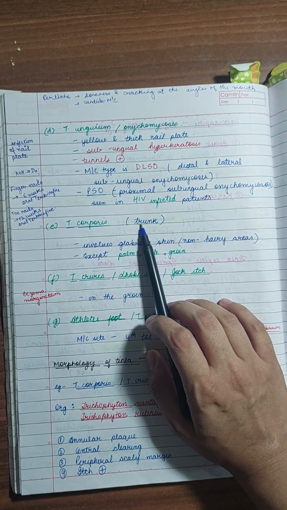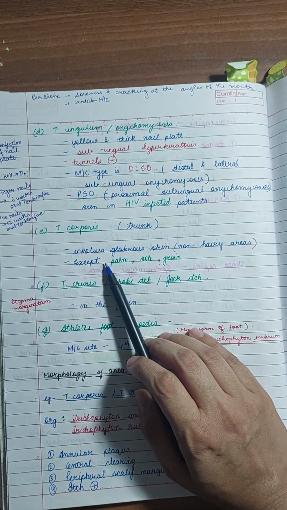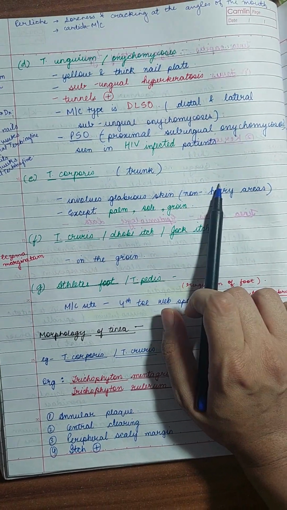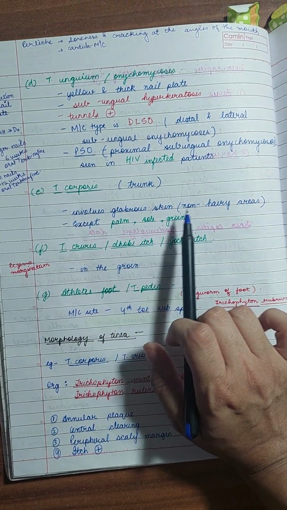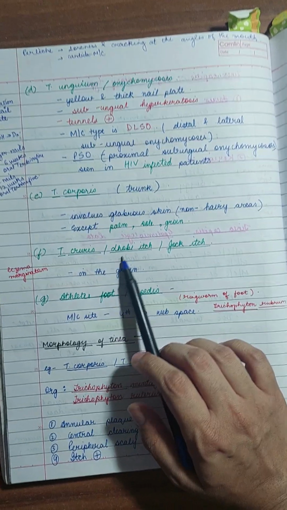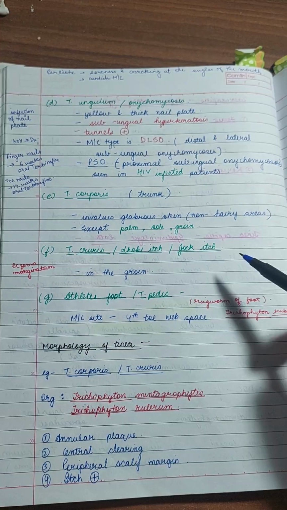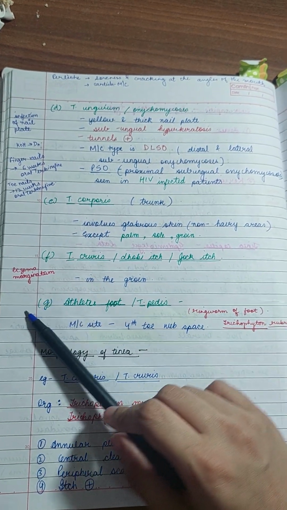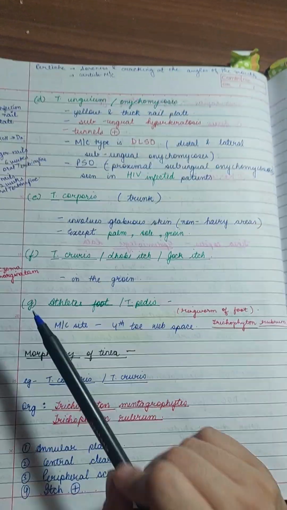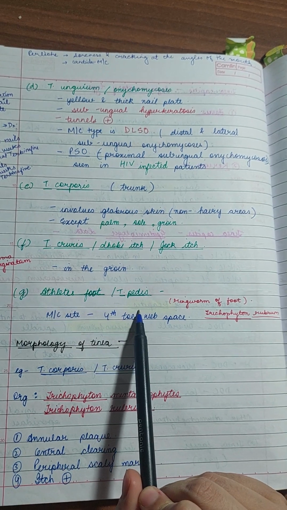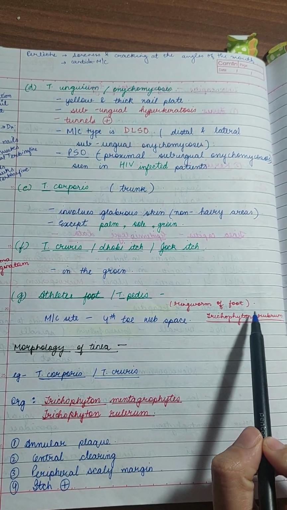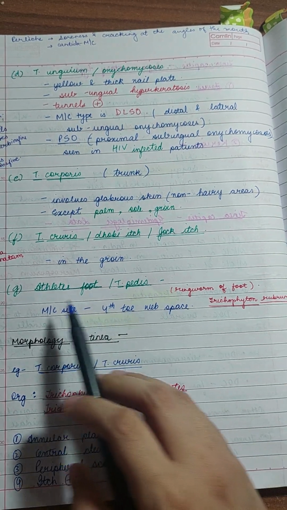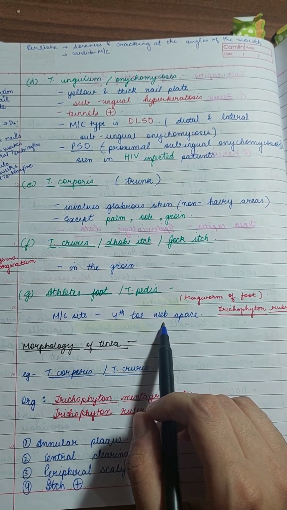Tinea corporis, that is infection of the trunk, involves the glabrous skin, that is the non-hairy areas, except the palm, sole and the groin. Tinea cruris, or the dhobi itch or the jock itch, it is present in the groin region. Eczema marginatum, you need to remember this term. Athlete's foot or tinea pedis. Ringworm of the foot is another name. Trichophyton rubrum causes it. The most common site is the fourth toe web space.